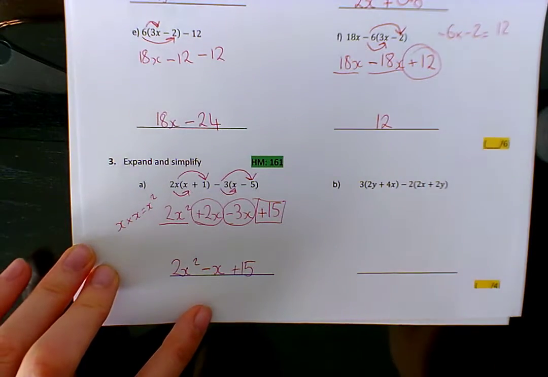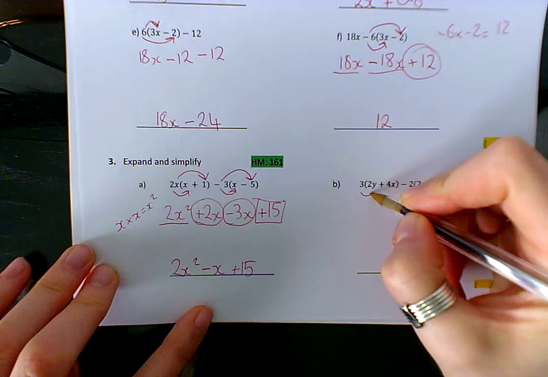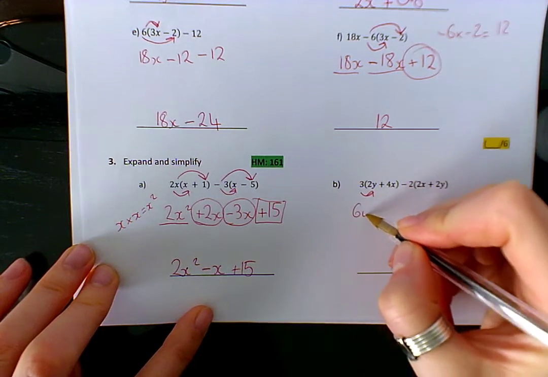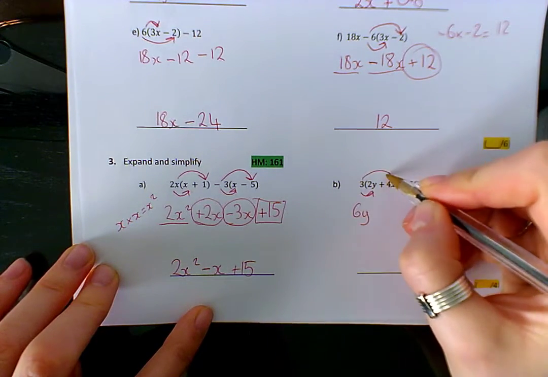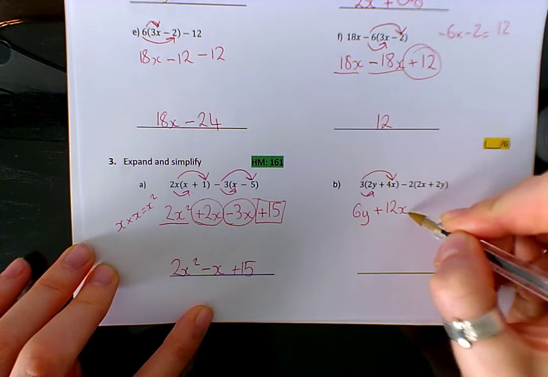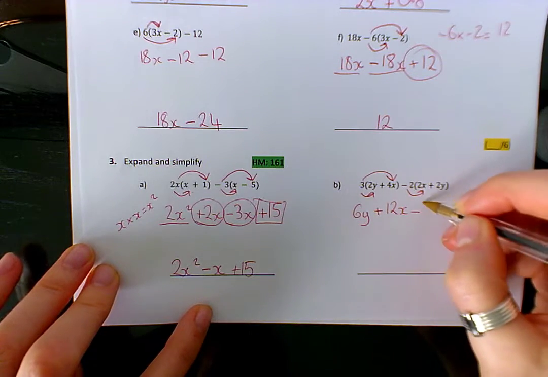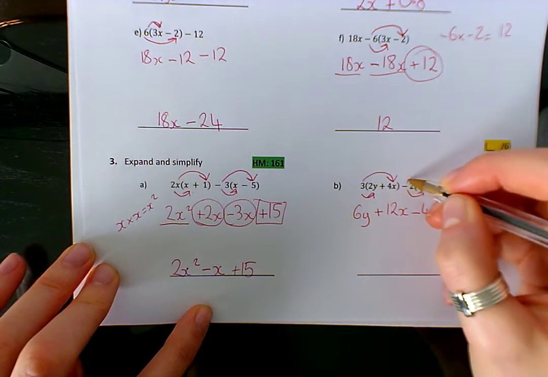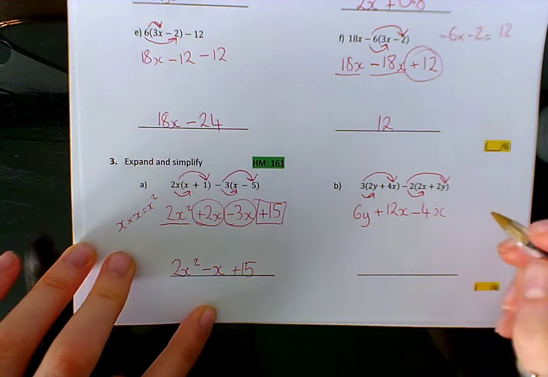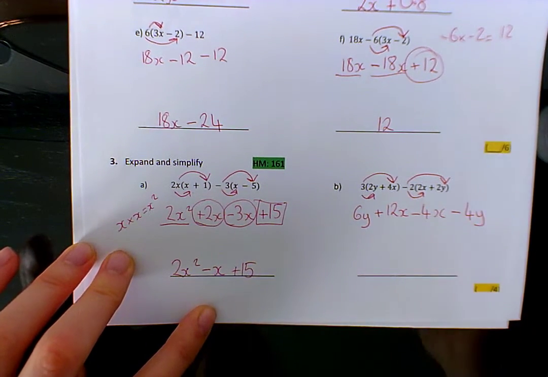Again, guys, remember to pause it and green pen properly. 3 times 2y gives us 6y. 3 times positive 4x gives us positive 12x. Minus 2 times 2x gives us minus 4x. Then minus 2 times positive 2y gives us negative 4y.